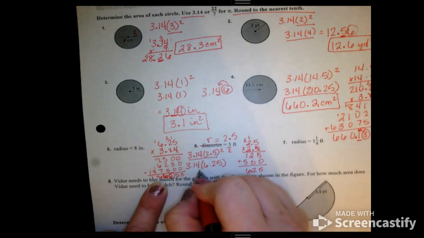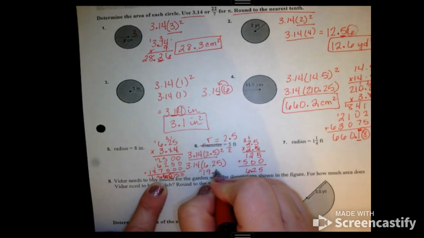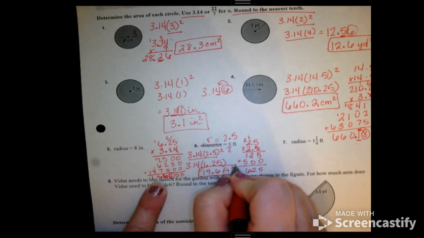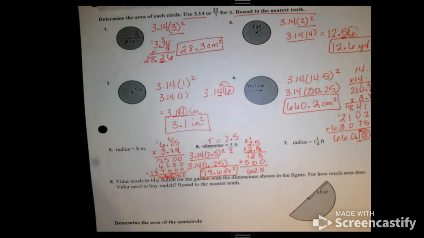I'd look at the 2. So it's 4 or less. I let it rest. It'd be 19.6 feet squared. Such big numbers for such small numbers, but when you're dealing with decimals, that's what you've got to remind yourself. Well, my calculator is still saying something else that it's not correcting.